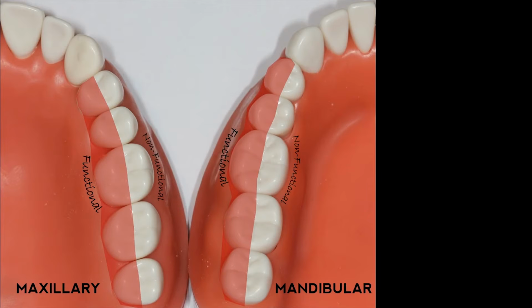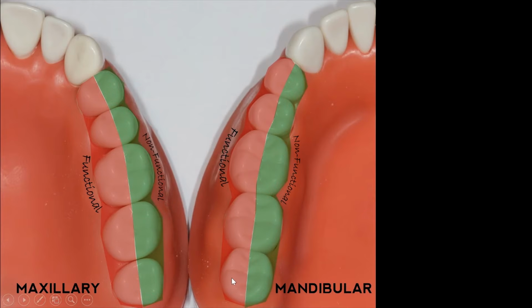Okay. So in the red, this is the functional area. This is sort of our no-go zone. These are areas that we'd rather not adjust or shorten the cusp tips here. All right. And then the green signifies that these are non-functional areas, or the bull rule.